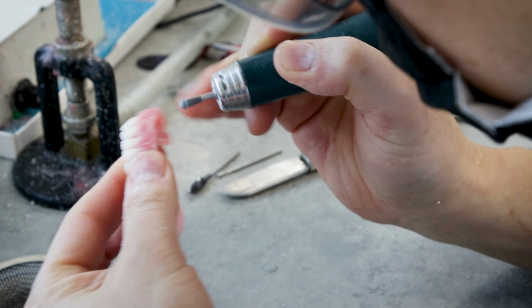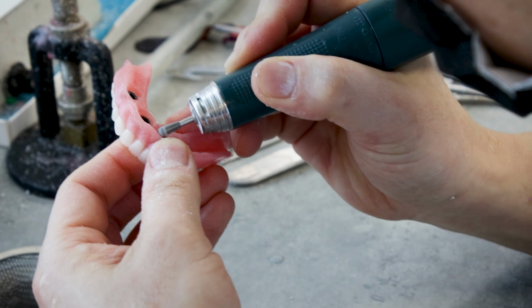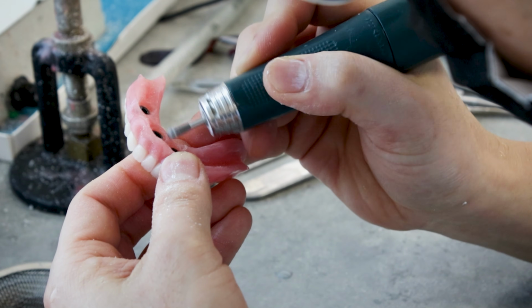The idea behind removable dentures is that they can be removed for ease of cleaning of the dental implants and the denture itself. Making the decision to extract teeth is always difficult, and I always err on the conservative side of trying to maintain teeth.